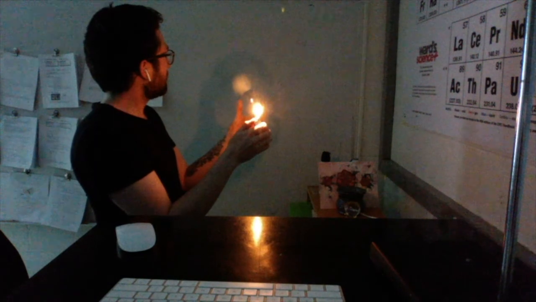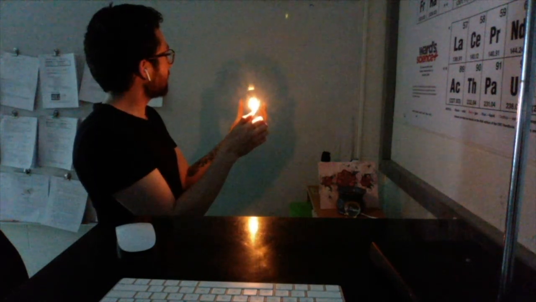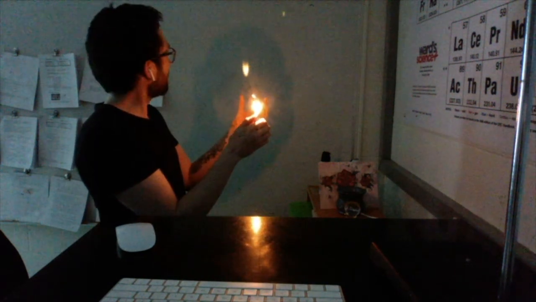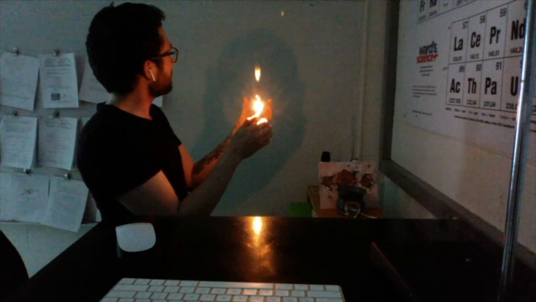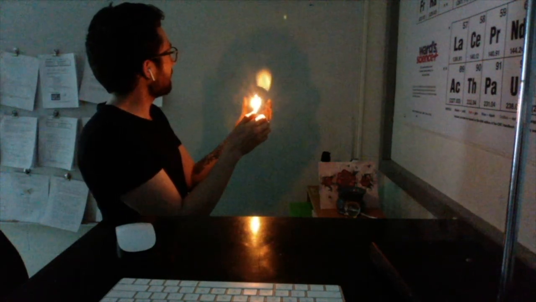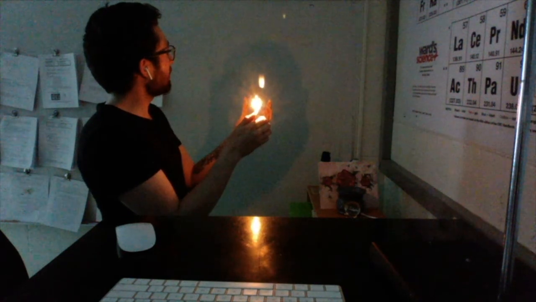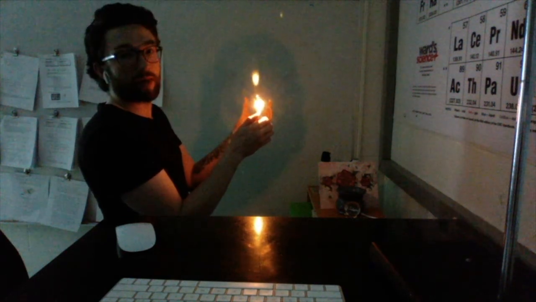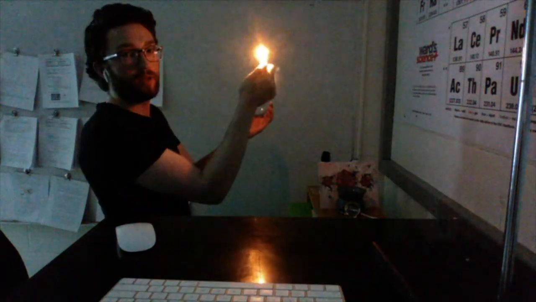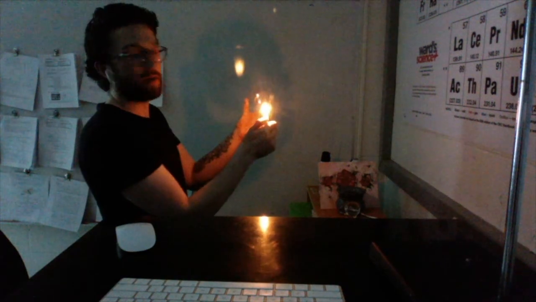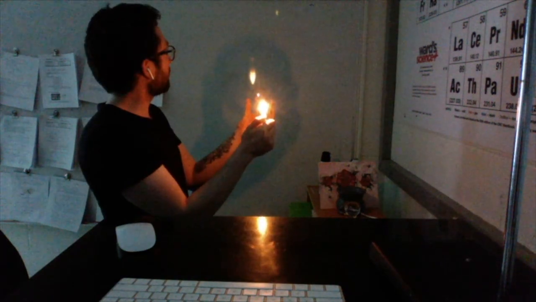But if I change the object distance, I don't know if you can tell on the video, but it becomes very focused there. I get a clear, inverted, real image. Why real? Well, it can be reproduced. That's a real image on the board there because rays of light really are converging from the flame to be projected onto the board and reproduce the image.